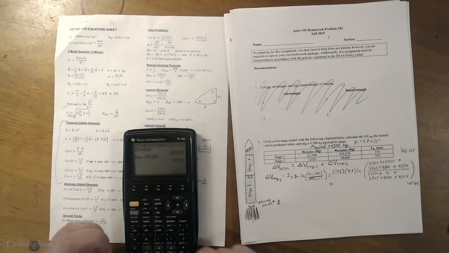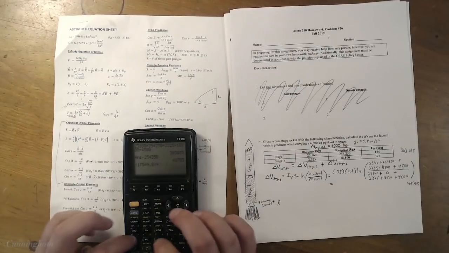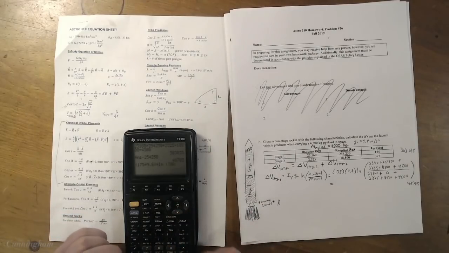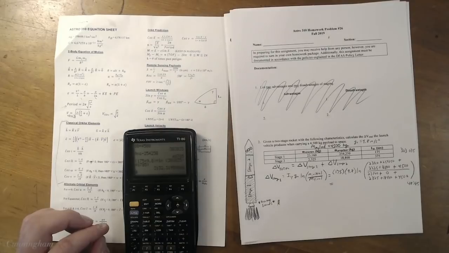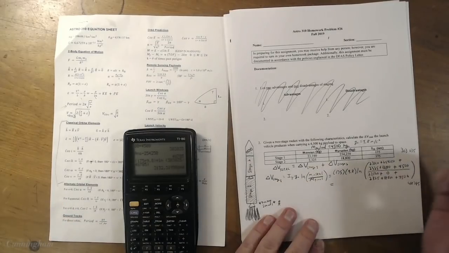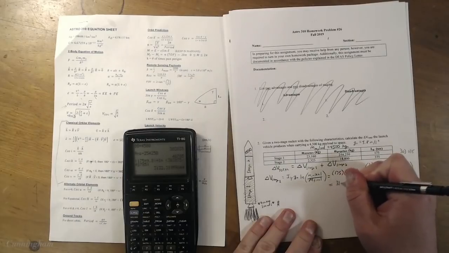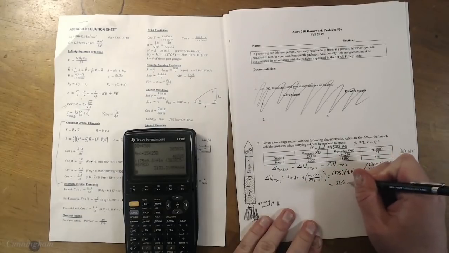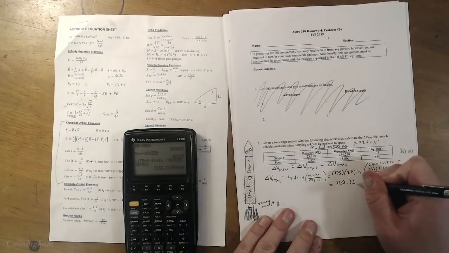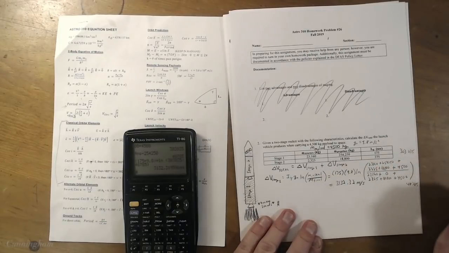Okay, cool. So now 175 times 9.8 times natural log 303,435 divided by 48,785. Cool. Gives us 3132.32 meters per second of delta V.